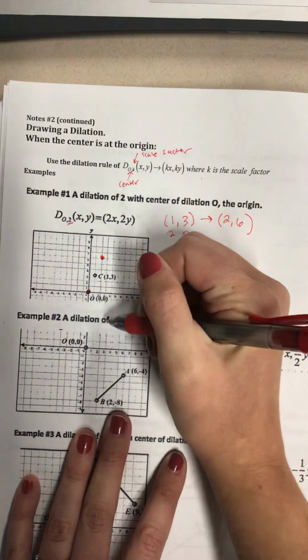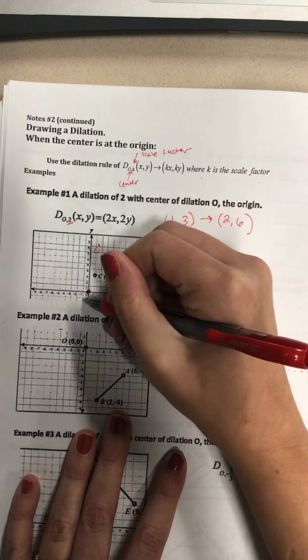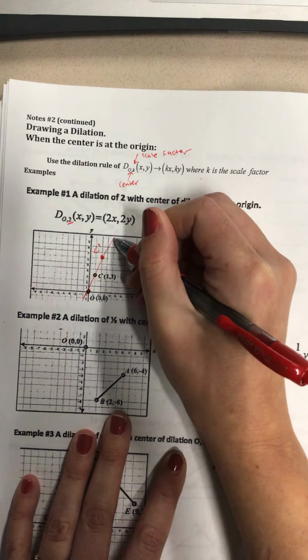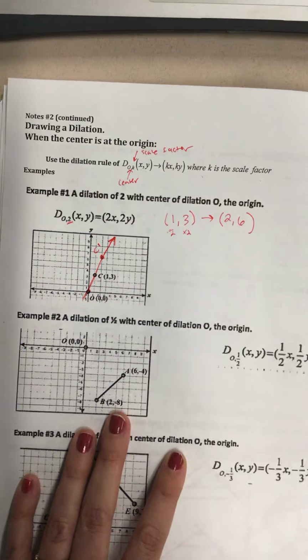And then remember, I'll label that with a prime, so I'll have C prime. And then we can connect it, and it should all be on one line. And we'll put our little arrow to know that it goes on forever.